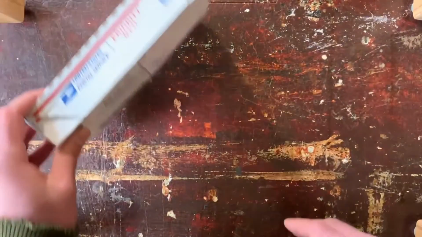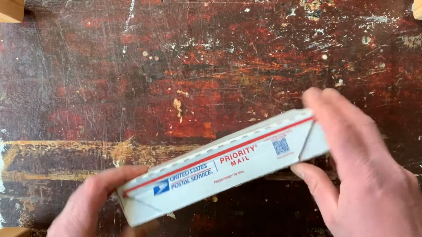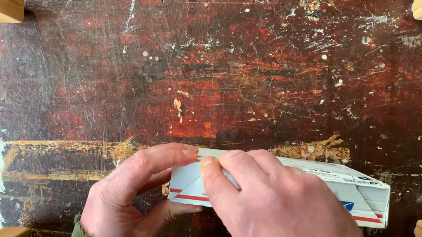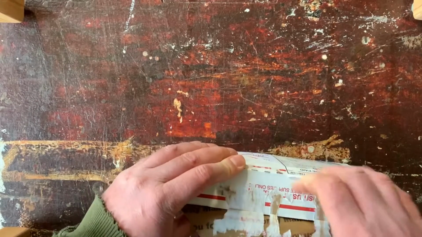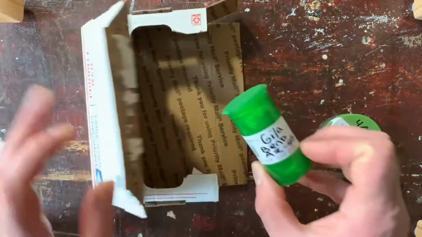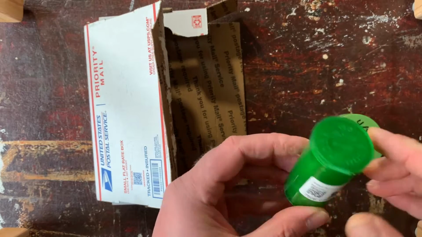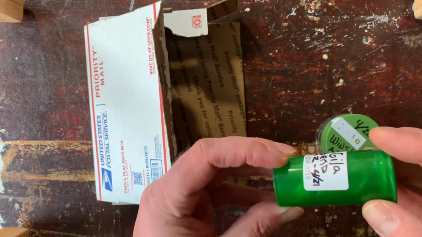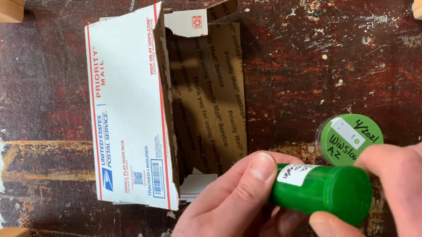Right now, I want to open up this box of evidence because I'm very curious about it. This came from the last two sites that we documented: Winslow, Arizona, and Gila Bend, Arizona. Hope I don't get pulled over with this.